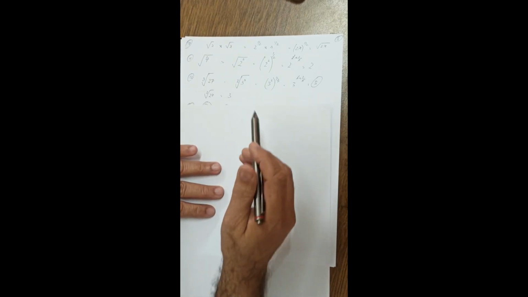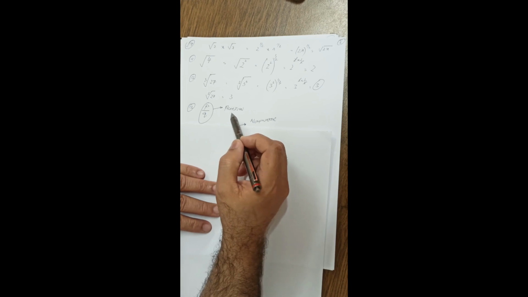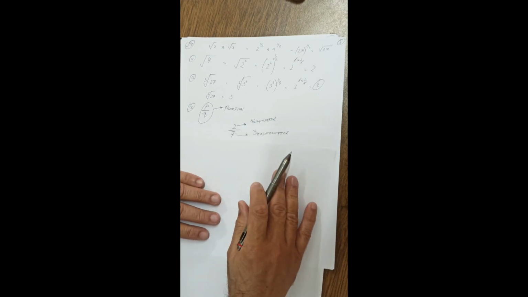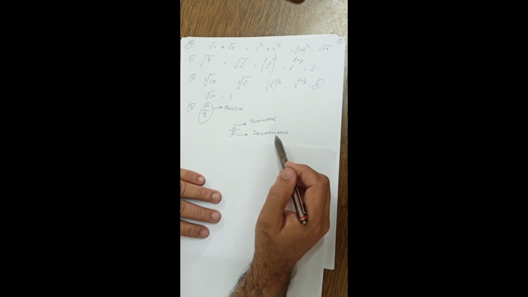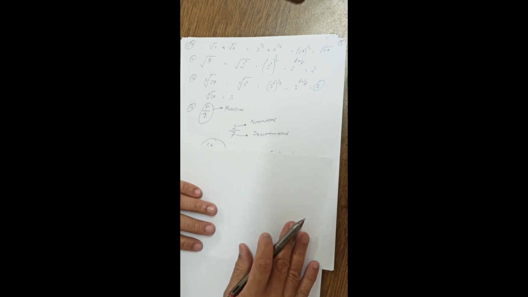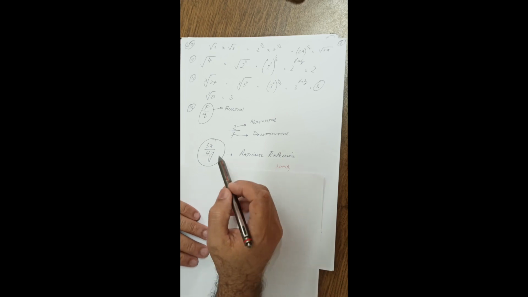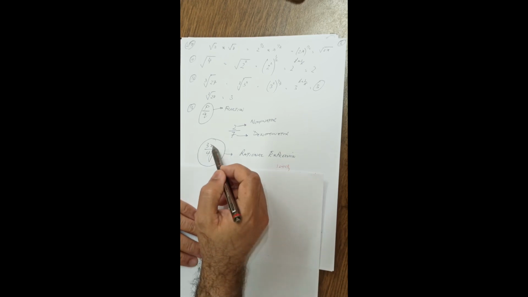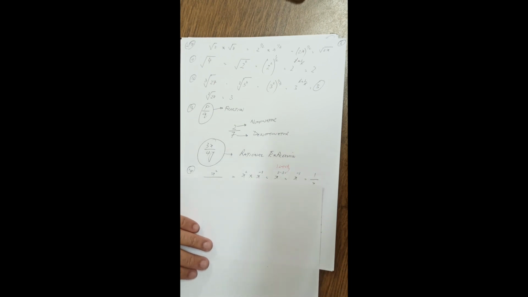Similarly, here you can see. Now you need to understand something about fractions. It is always written like this. The upper part is always called the numerator and the lower one is the denominator. Here you have a rational expression like 3x upon 4y, with a numerator and a denominator.